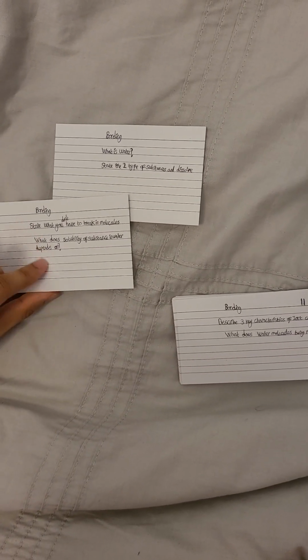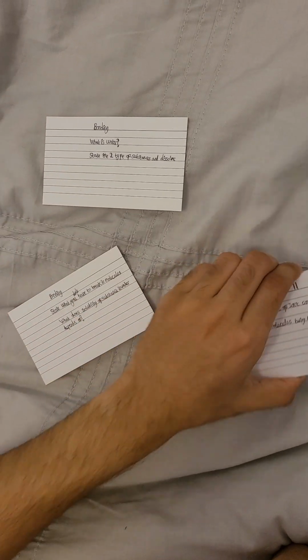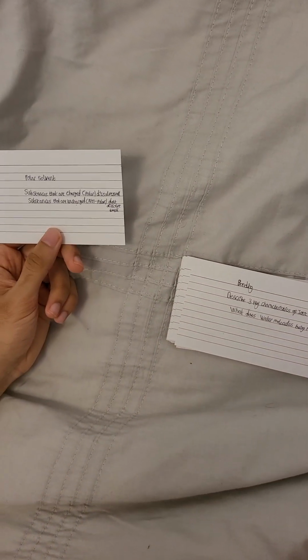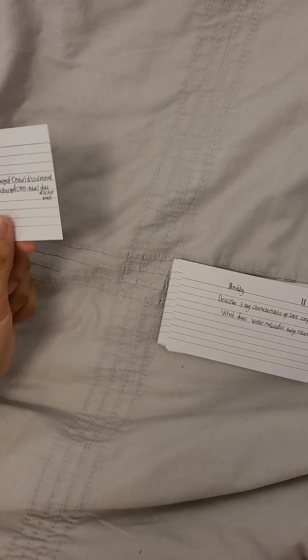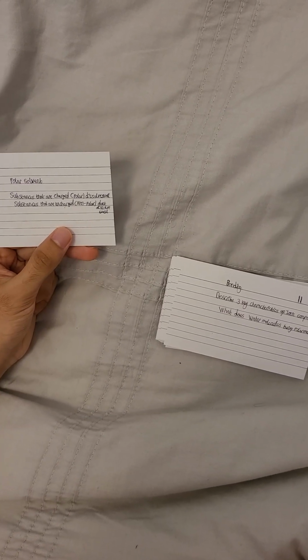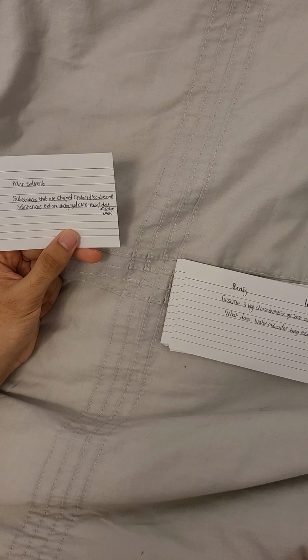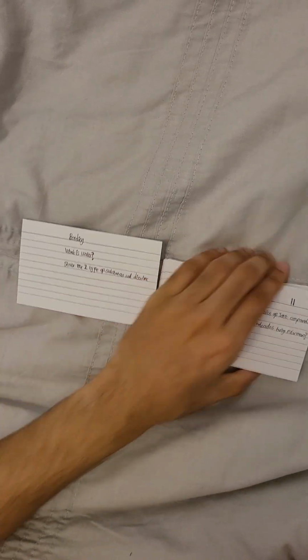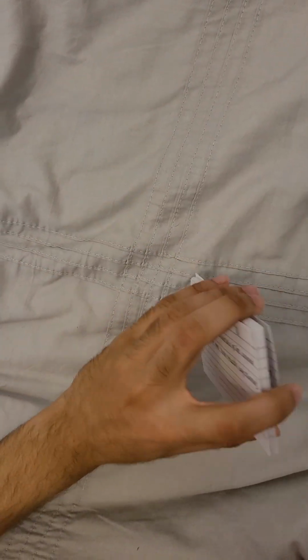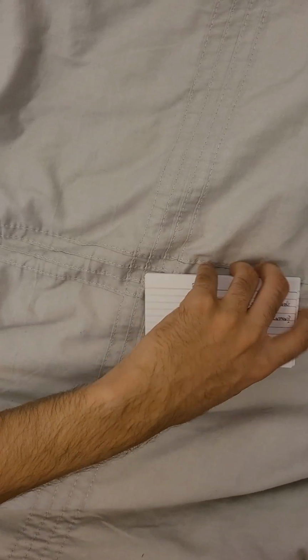The solubility of a substance in water depends on the type of molecules it contains. Water is a polar solvent. Substances that are charged or polar dissolve well. Substances that are uncharged or non-polar do not dissolve well. But remember, you don't have to overcome the bonds, you only have to overcome the intermolecular forces.